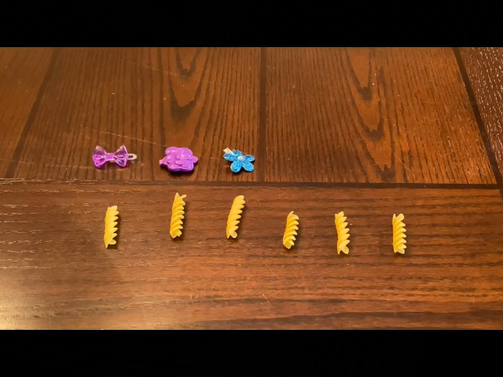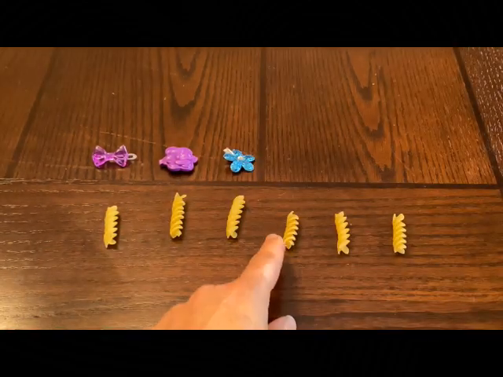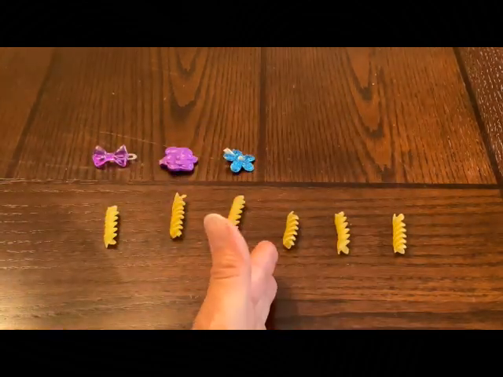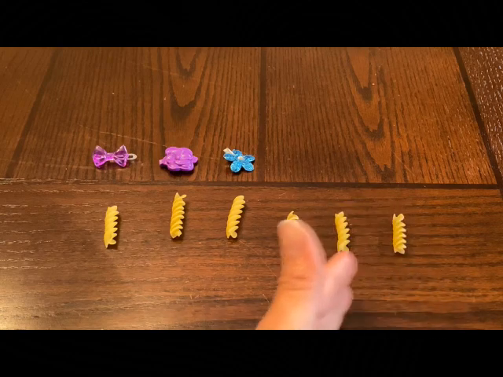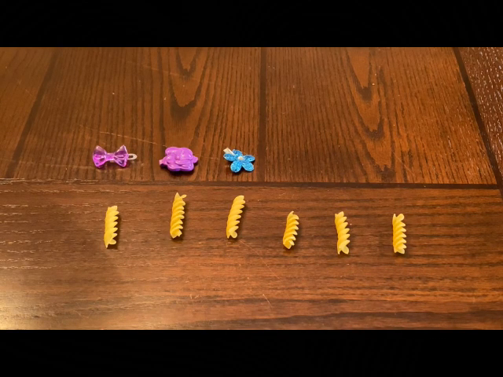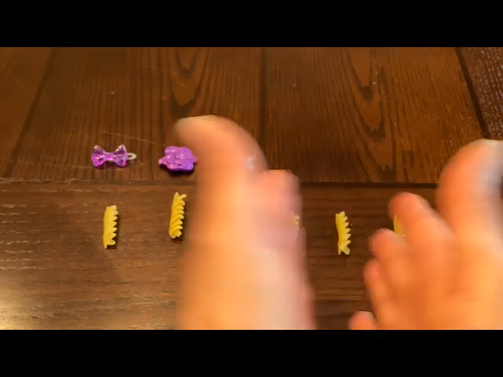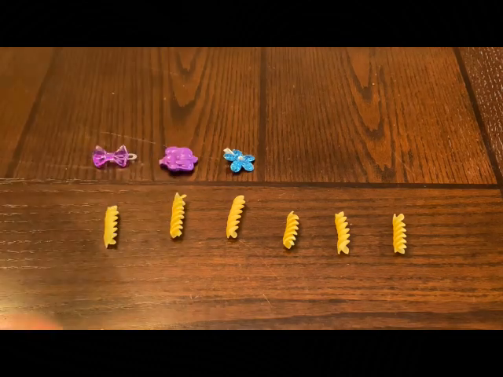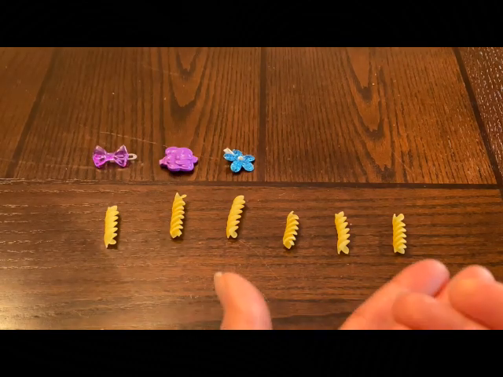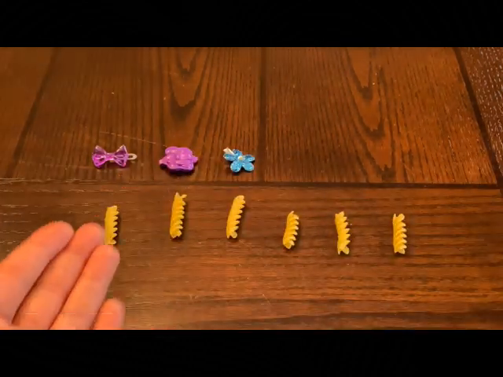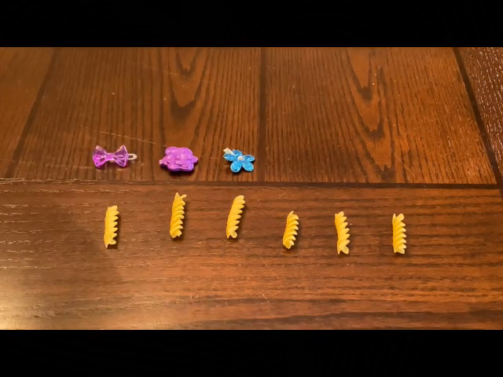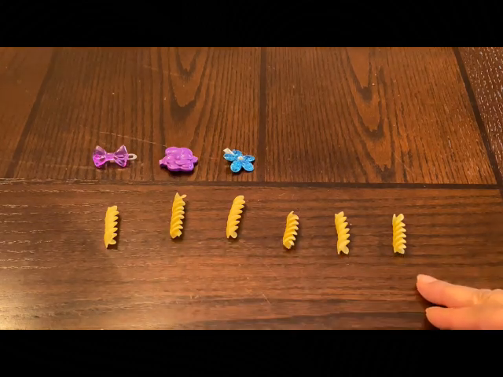How do you know? I know because there are extra noodles that don't have a barrette partner. So that tells me there are more noodles. Or, we got to use our new math word. The number of noodles is greater than the number of barrettes. Right, so we've got to start using this new math language. Greater than, less than.